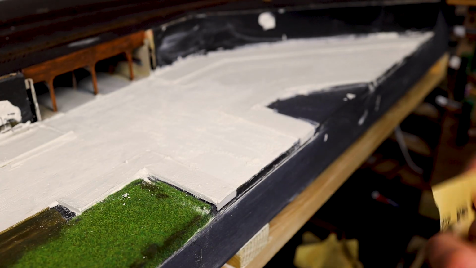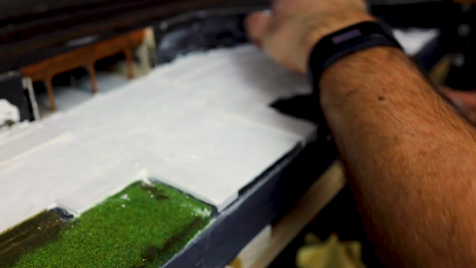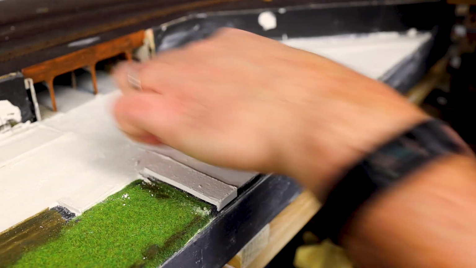Now this is the bit that's important. I use some fine sanding paper just to sand down all the imperfections, trying to make it as smooth as possible. It's a messy step, but it's essential to get the road looking as good as possible.